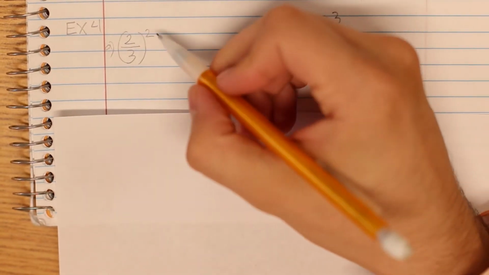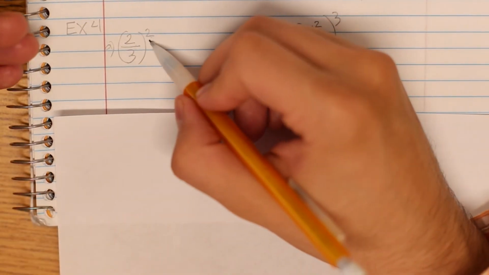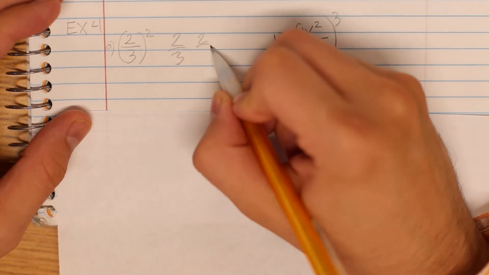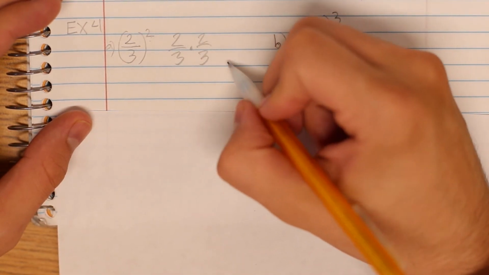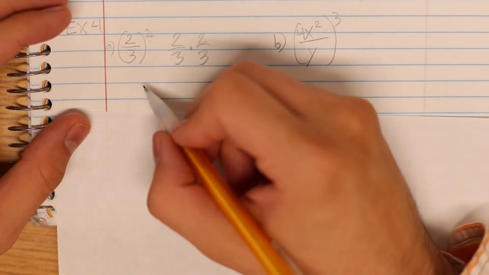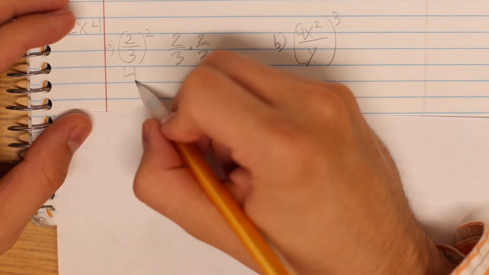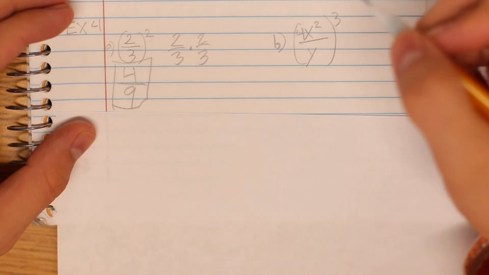So remember that when you have something raised to a power, it means that whatever is inside the parentheses appears that number of times. So it's like saying I have 2/3 and 2/3. Because it's an exponent, it says I'm timesing them. I think we've done this before. If you multiply these two, you end up with what? 4/9, okay? And that is your final answer.